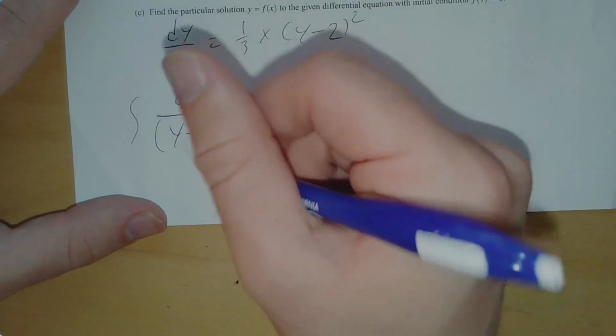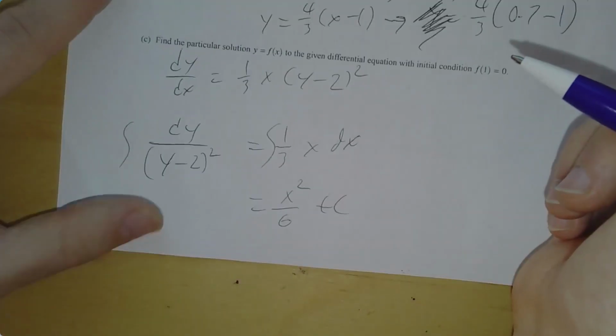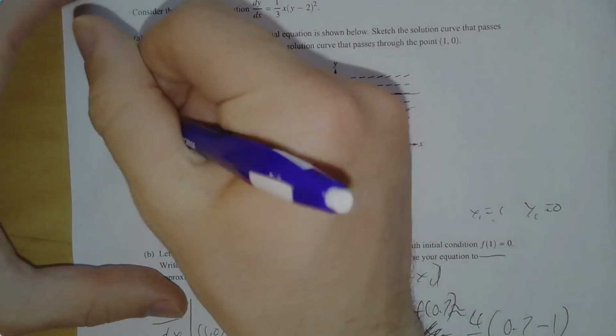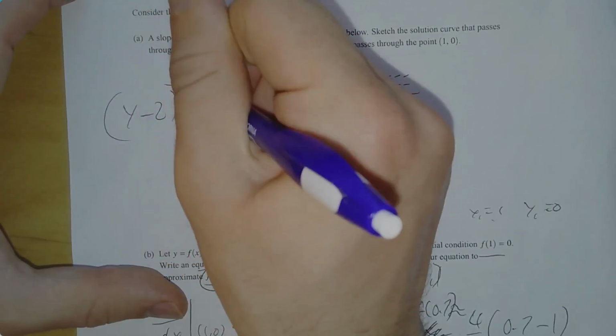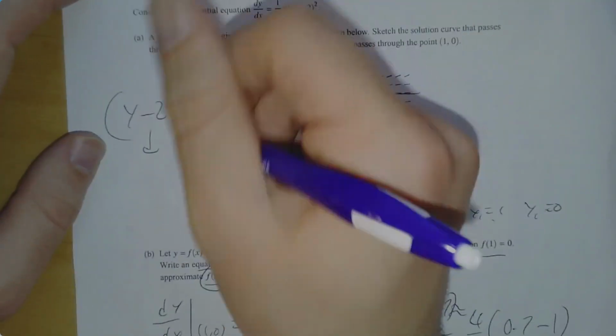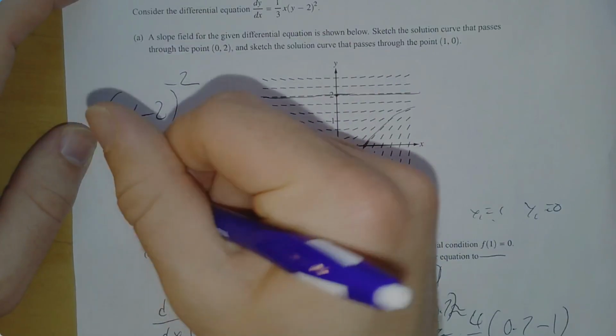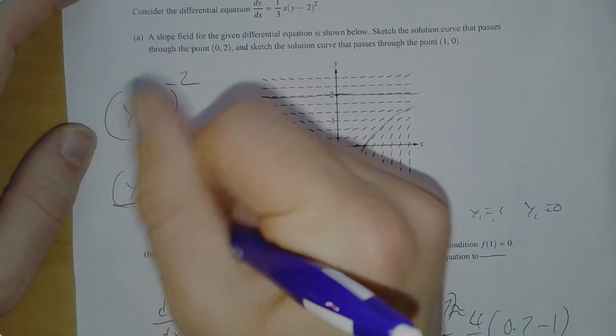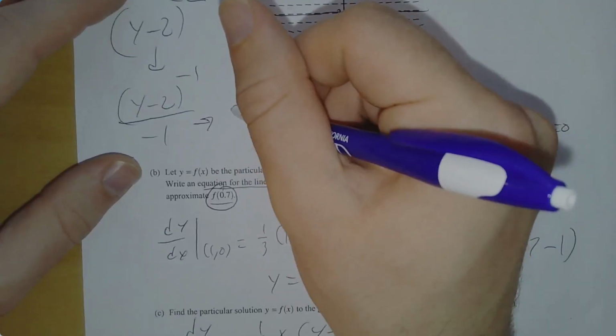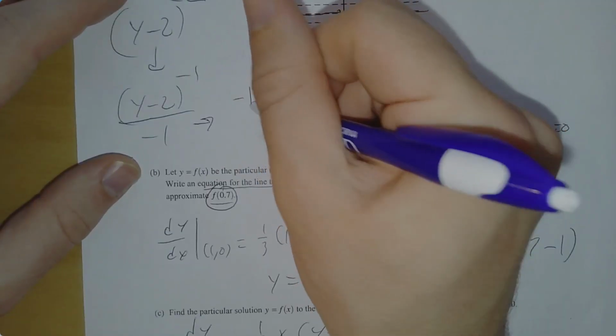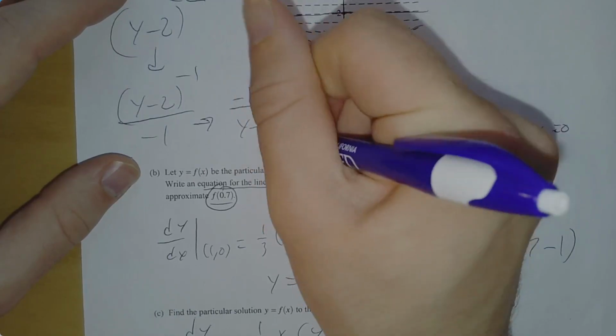To anti-differentiate that, you have to rewrite it in the numerator. I might do it off to the side and I'll come back down. Really, it's y minus 2 to the negative second, right? So we add 1 and divide. It's going to be (y minus 2) to the negative 1 over negative 1. So that's the same as negative 1 over y minus 2.